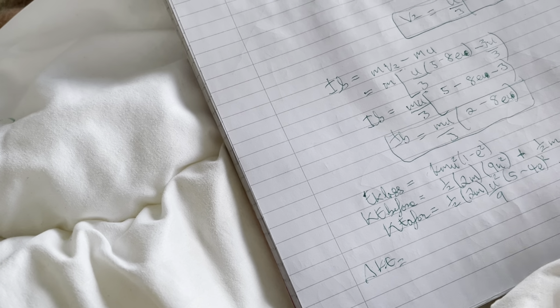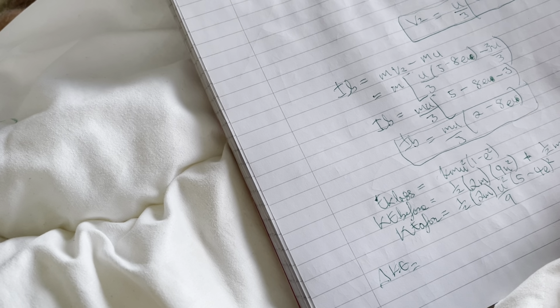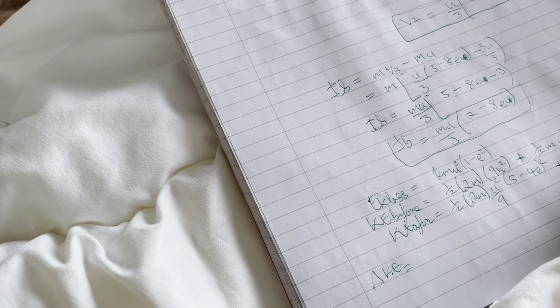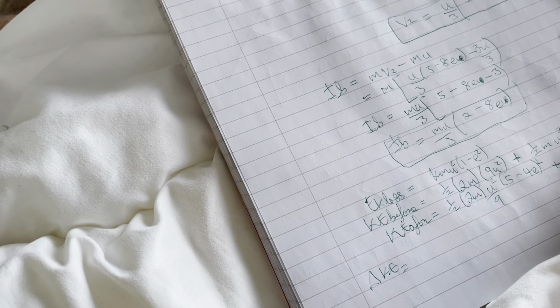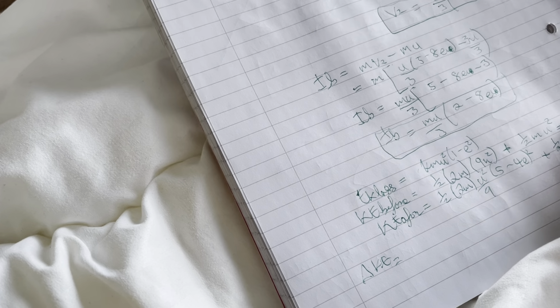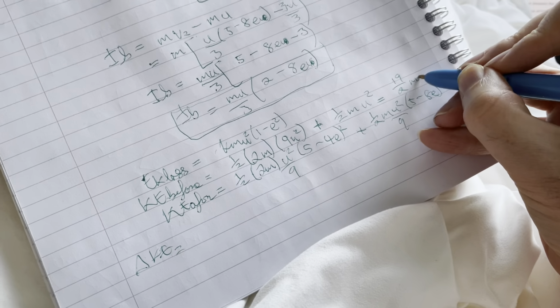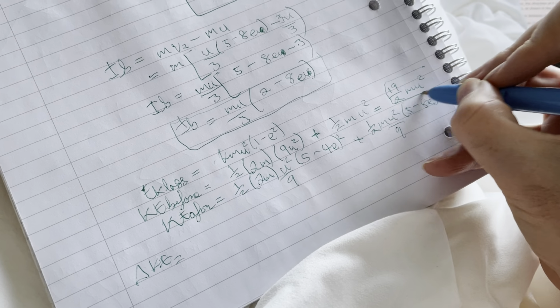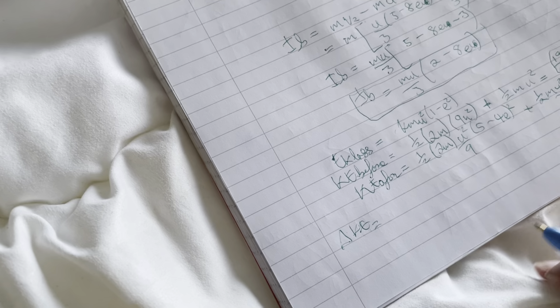Yeah, so 9 m u squared plus half m u squared, so it's equal to 19 over 2 m u squared is what you start off with. What you end up at the end.